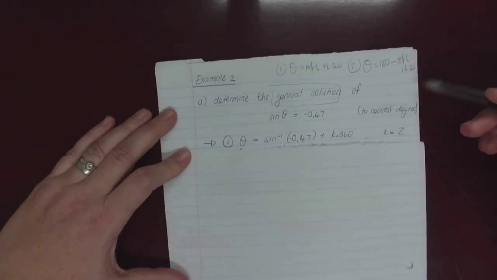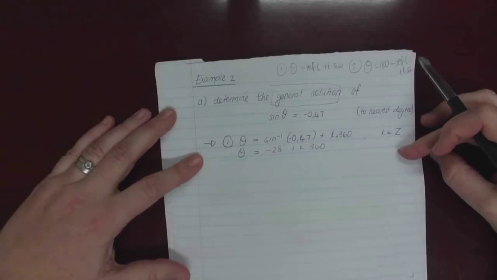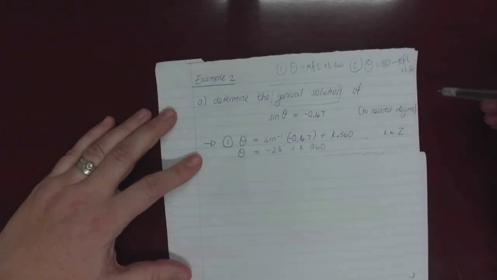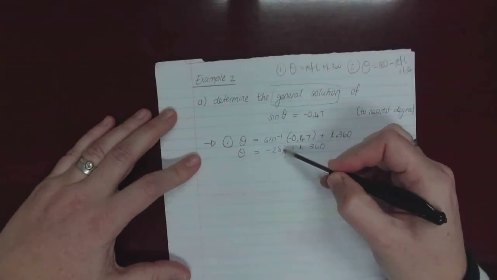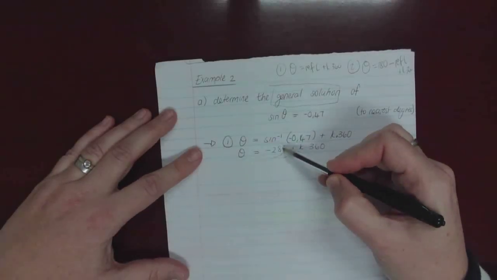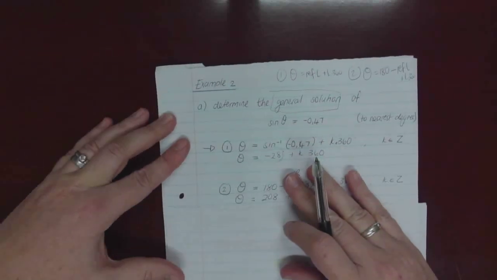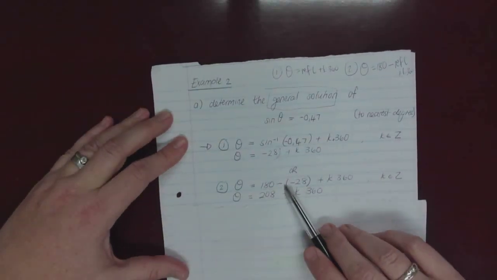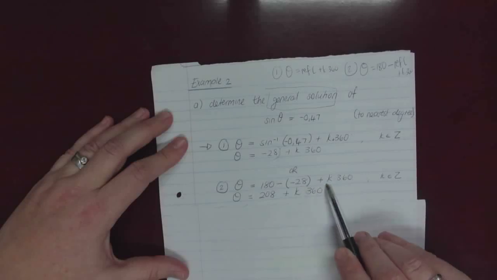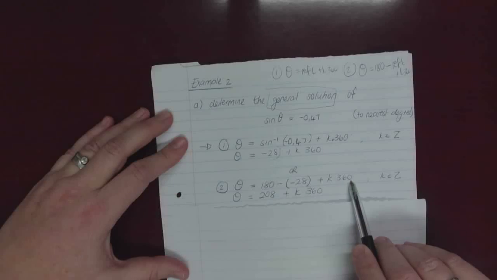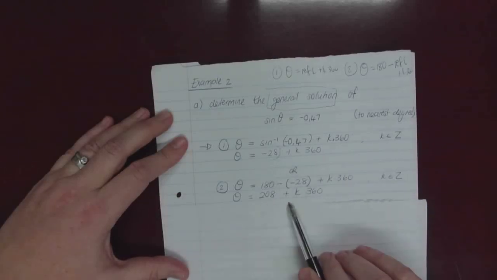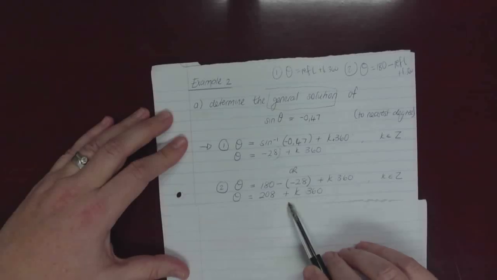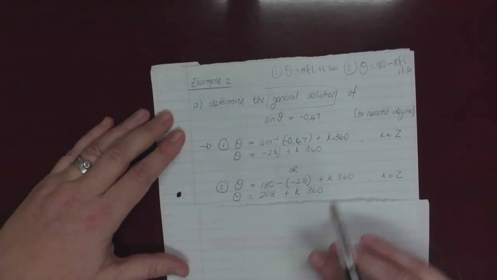The moment I write down k times 360, it goes hand in hand with k as part of the integers. Punch that into your calculator. I get minus 28 degrees plus k times 360. I'm going to take that minus 28 degrees as it is and put it into my second option. So 180 minus minus 28 plus k times 360. The moment I write down k times 360, I need to put down k as an element of integers, and I get my option.